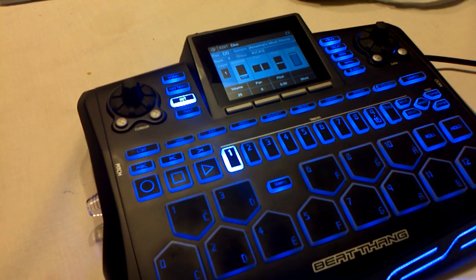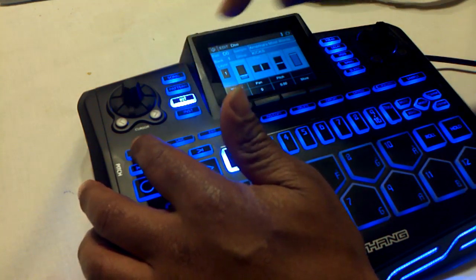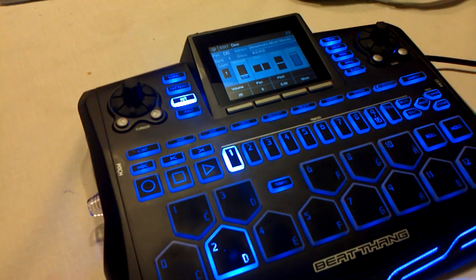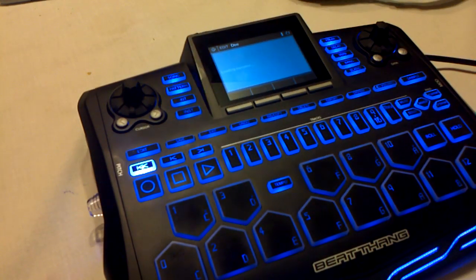Now two things you can do. I can either hold down edit and go to pattern and start making my beat, or I want to show you how to find that kit that I made. You go to pattern.